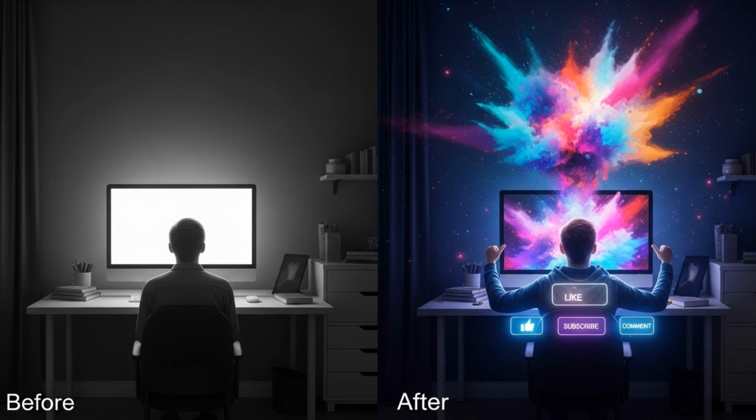Ready to unleash your personal AI art studio?